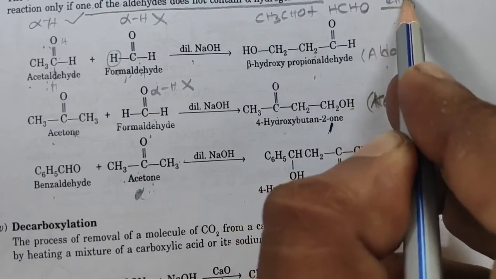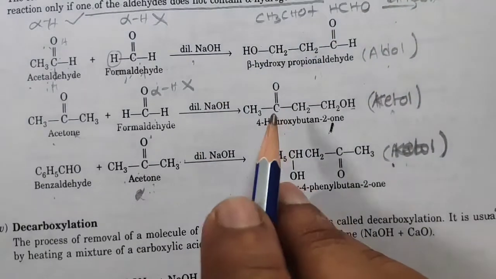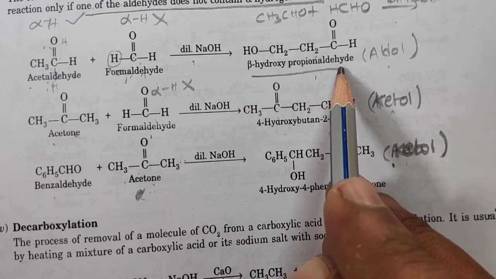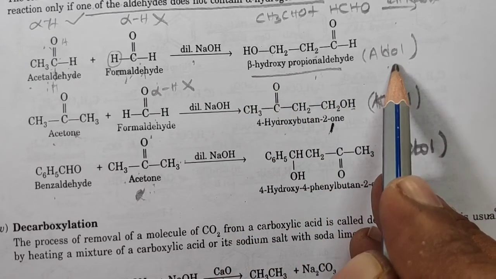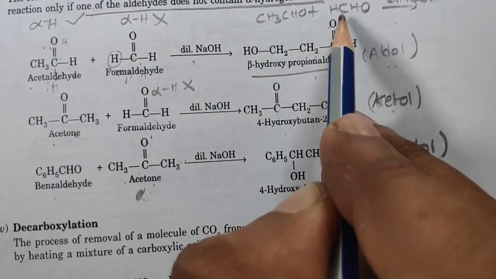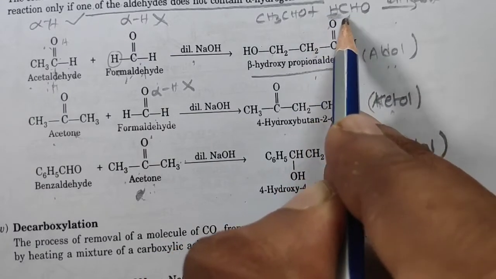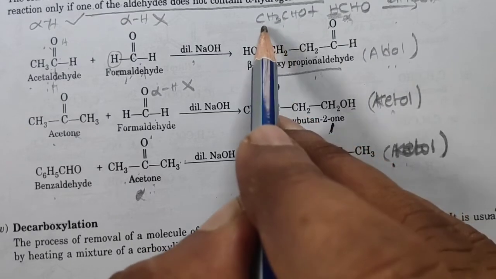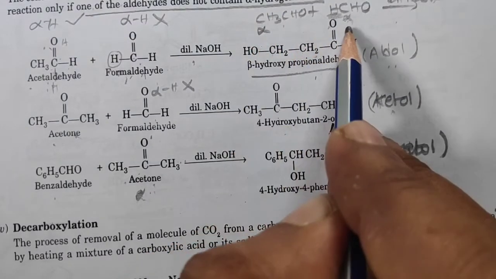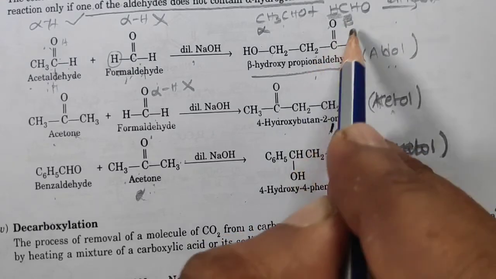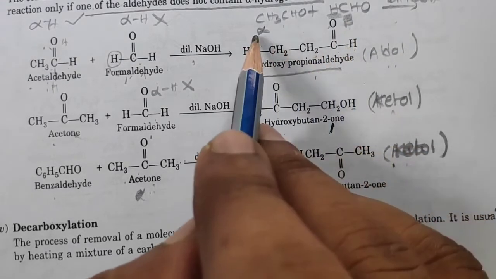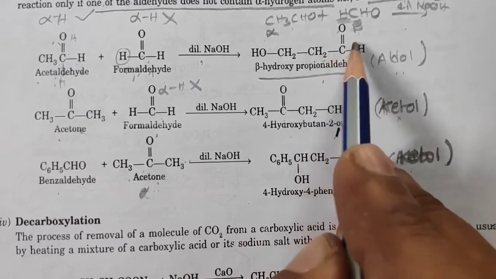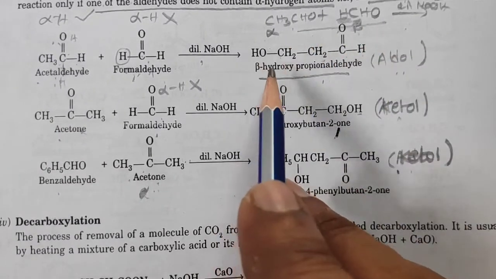Here it will be dilute NaOH. NaOH is a base which is used as a catalyst. So this is the beta hydroxy product you get, which we call aldol. Now in this case you remove hydrogen from this, you take this one as alpha and this one as beta. Understood? So here you have to add and here you have to remove, like this you can do. You can go through this if you want. I'll explain it in another video if you want.